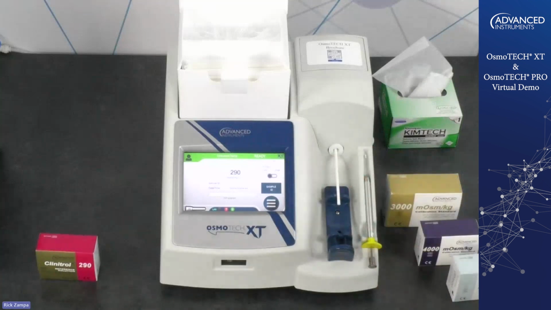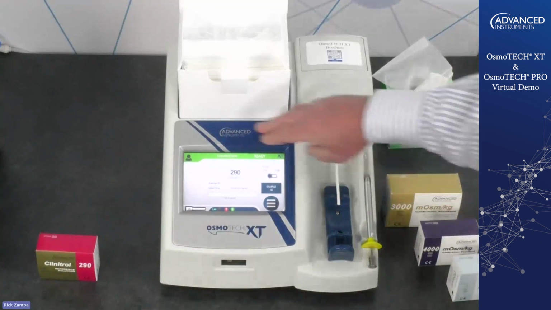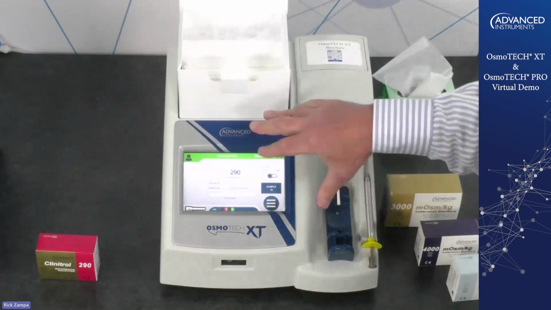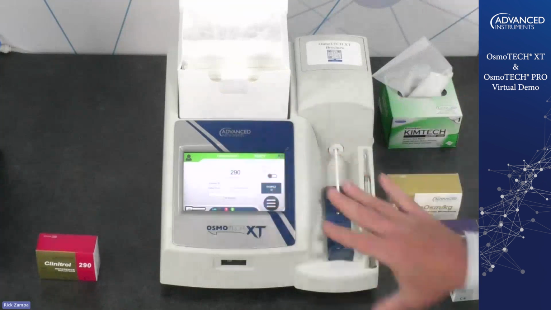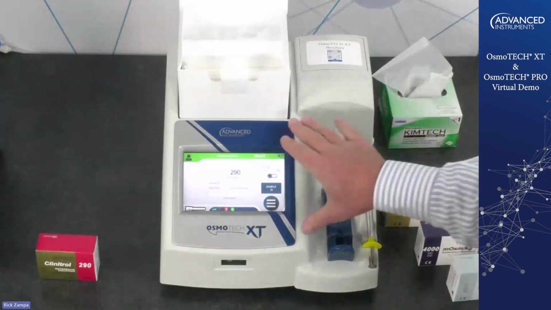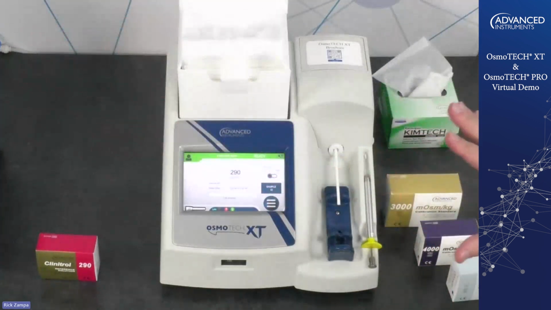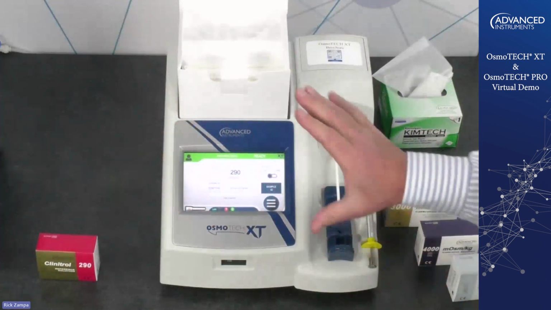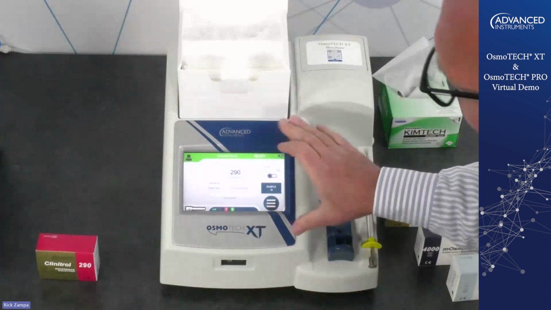So as I said, right now I have the instrument set up in probably its most basic format. I am not requiring user ID login or sample ID at this time. I'm going to show you how all of that works when I go into the menus. And then when we move over to the OsmoTECH Pro, I'll show you how that's set up. I have it set up that requires sample IDs and user IDs. So that one, I'll show you how, when I run a test over there, how that works.